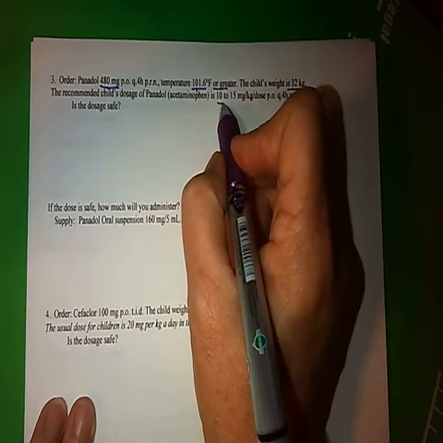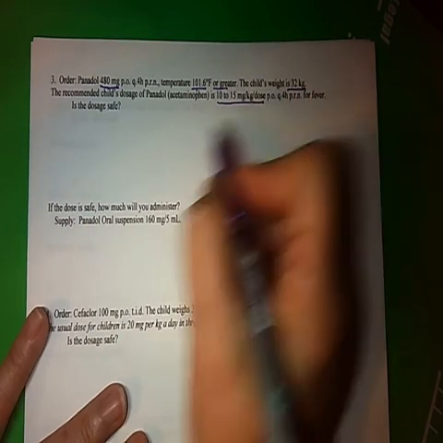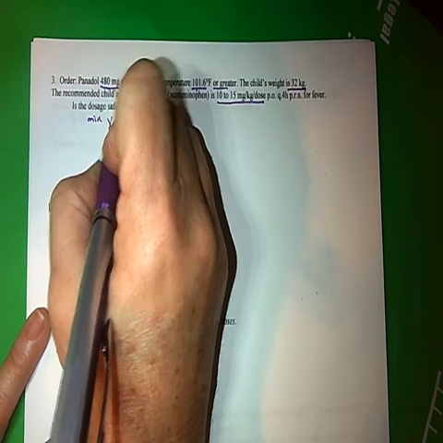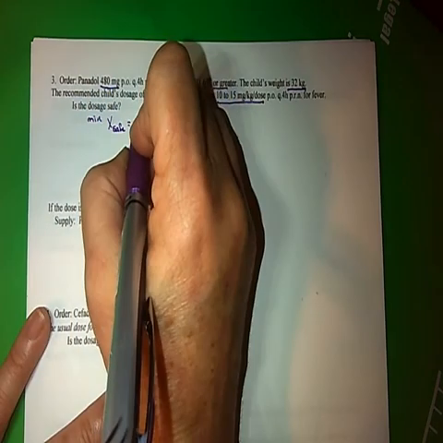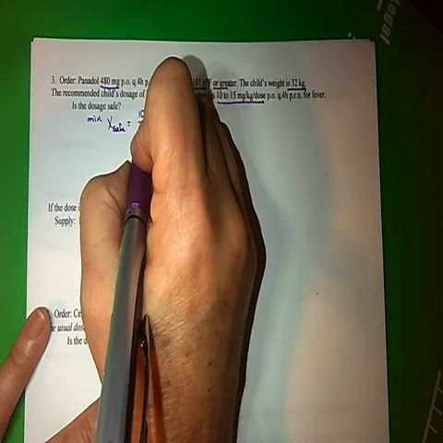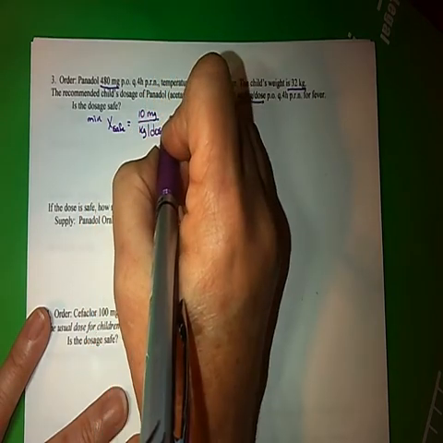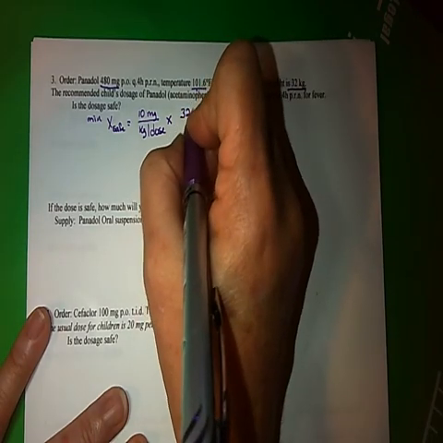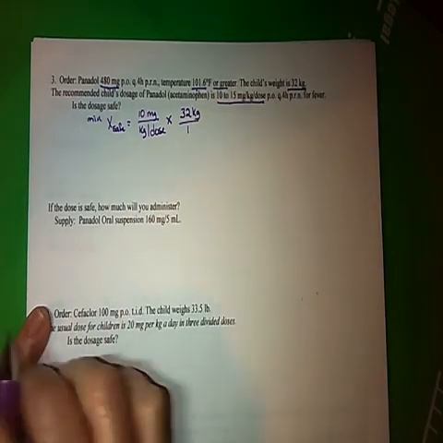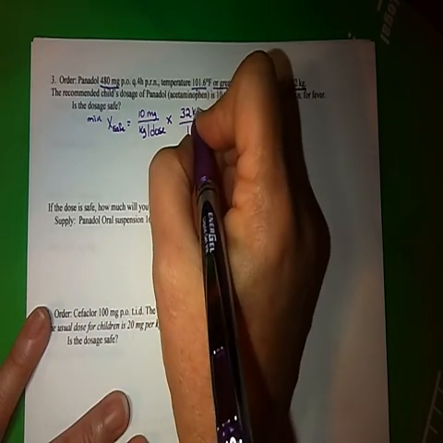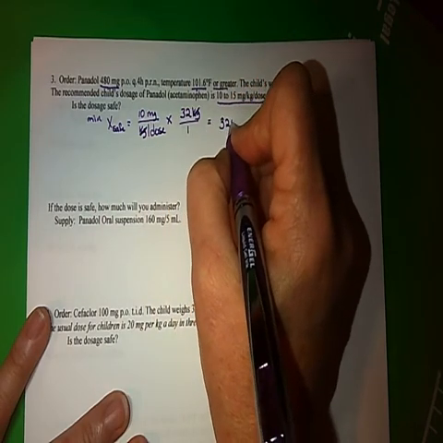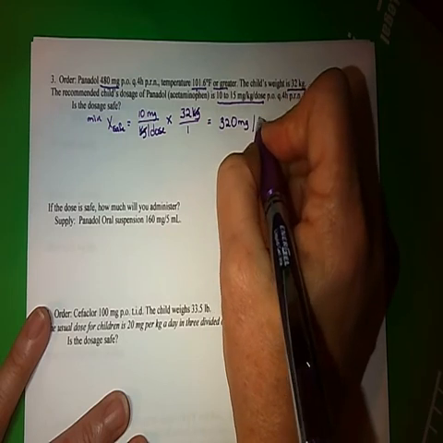So again, I have a range for a safe dose. If I look at the minimum safe, I'm going to do the 10 milligrams per kilogram per dose times the child's weight. Since this is already in kilograms, I don't have to do the conversion. So my kilograms cancel, and that gives me 320 milligrams per dose.